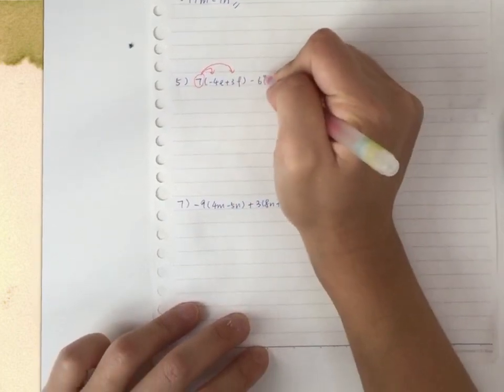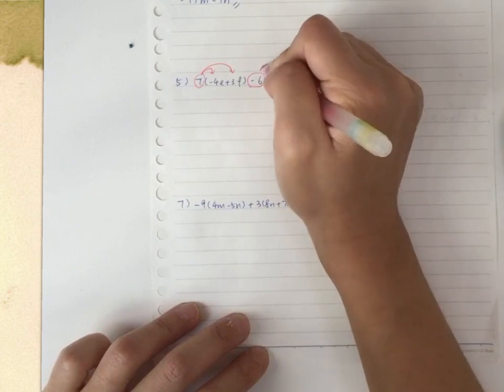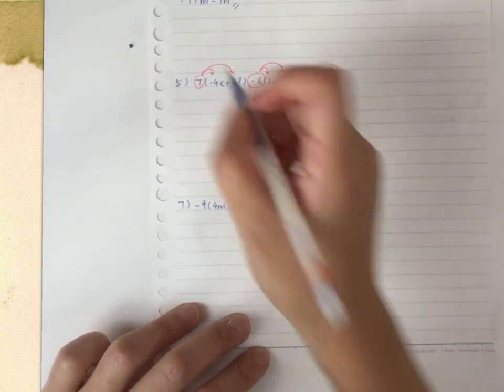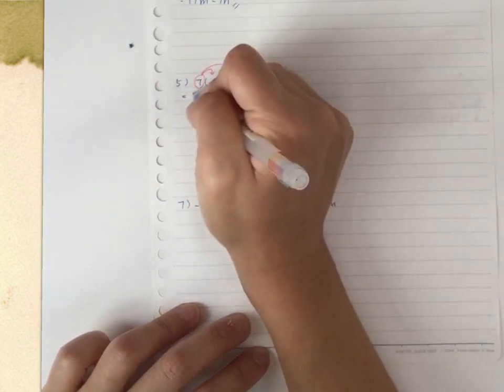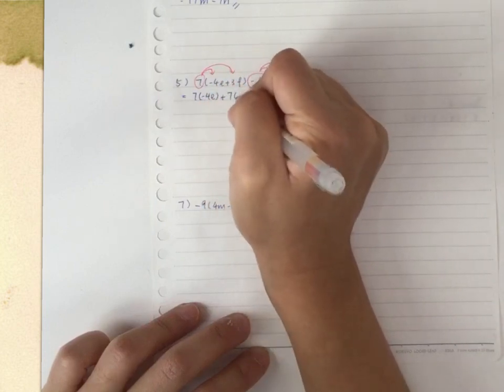And we move on to question 5. For question 5, the first one is the same as before, but you can see for the middle one, the 6 is stuck to a negative, so that means negative 6 is an object. When we calculate, we tend to add all the terms.